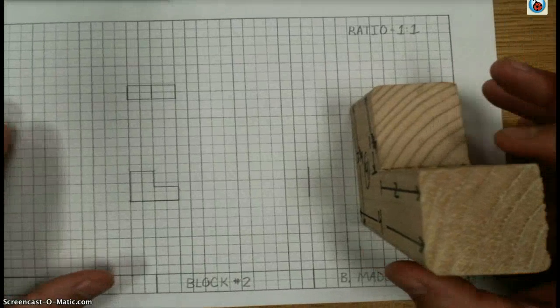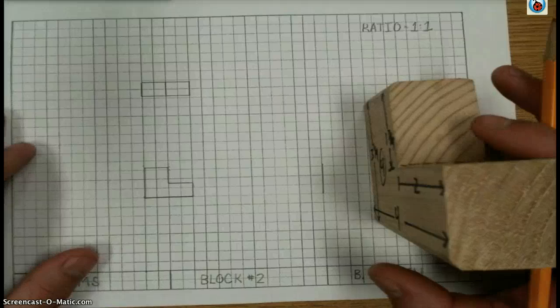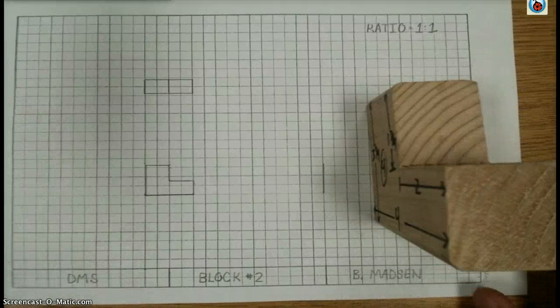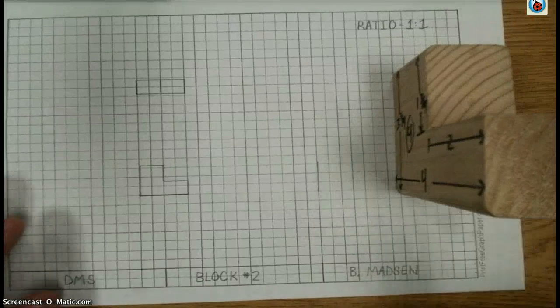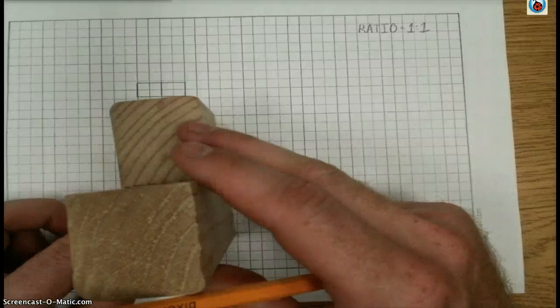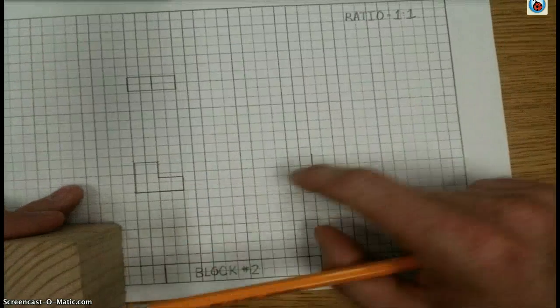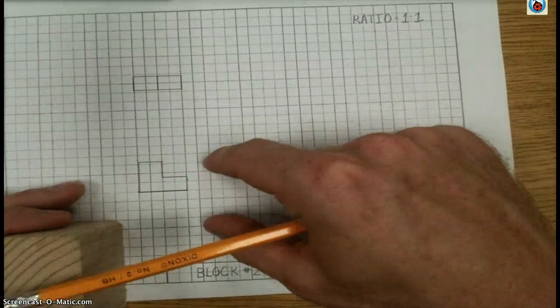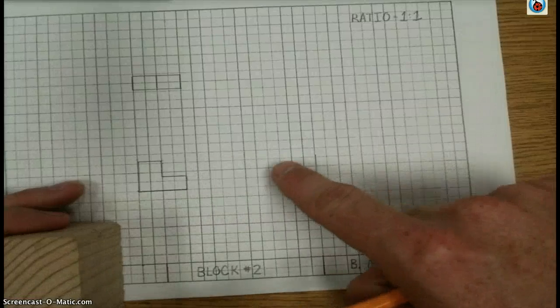Okay, let's finish this one out, and I'll try to go a little quicker next time so we don't have to put one in two different videos. What I was saying, I think, is front view and side view have to be the same height. So I know that the height of those two is going to line up, and the views are going to line up.